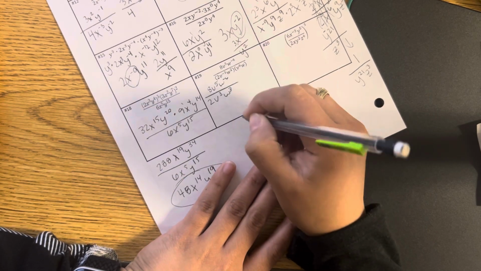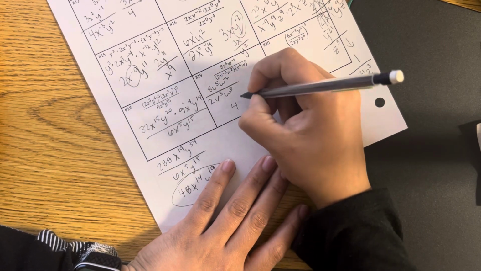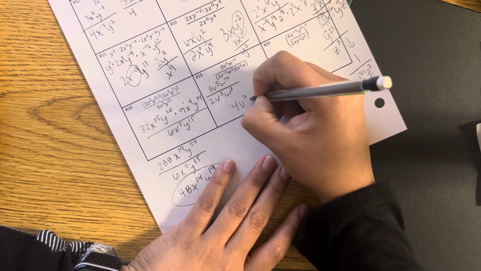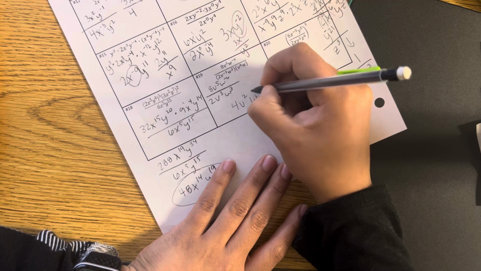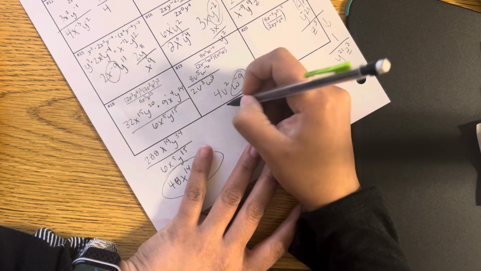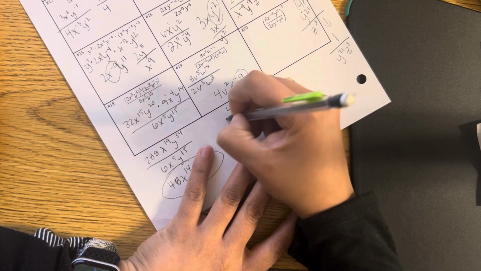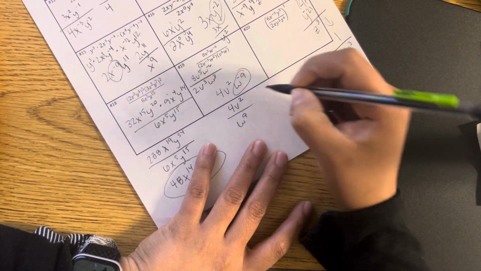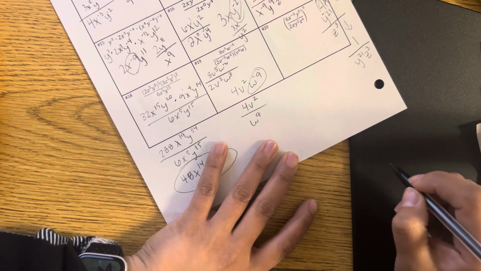Then I do the quotient rule. 8 over 2 is 4. When I do V, 5 minus 3 is 2. And W, negative 6 minus 3 is negative 9. The only issue with my answer is that negative exponent. So I'm going to move it to the denominator while V squared stays in the numerator. W becomes 9, and the positive 9 in the denominator.